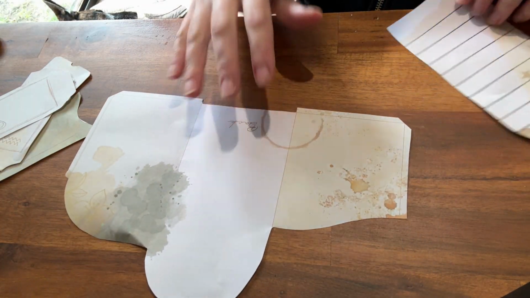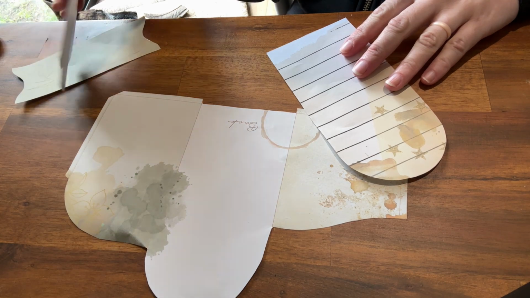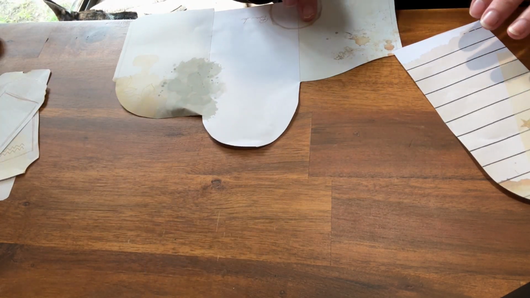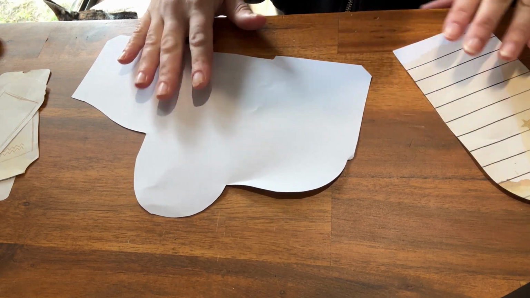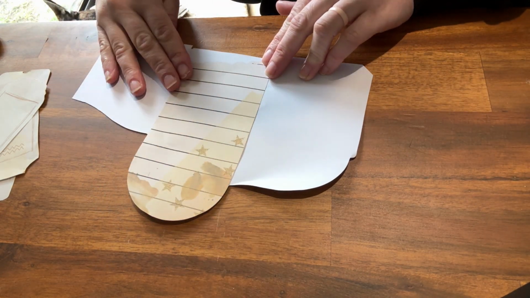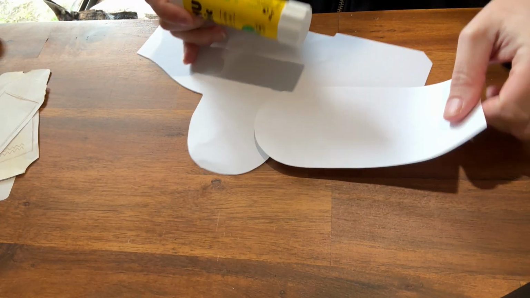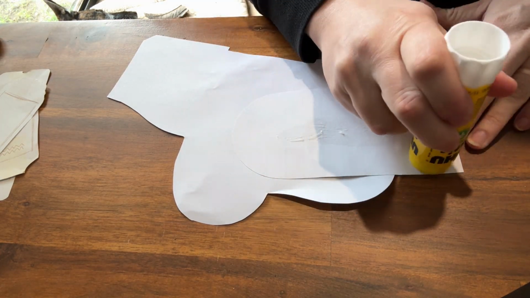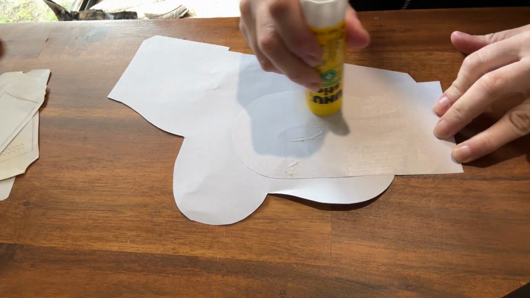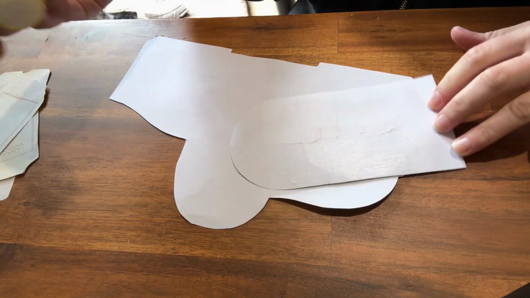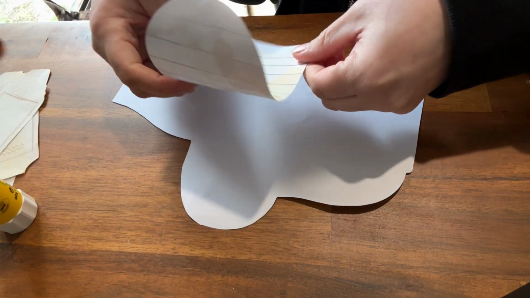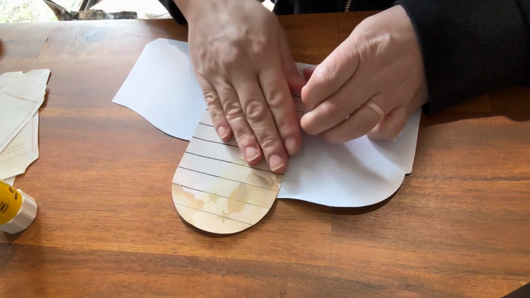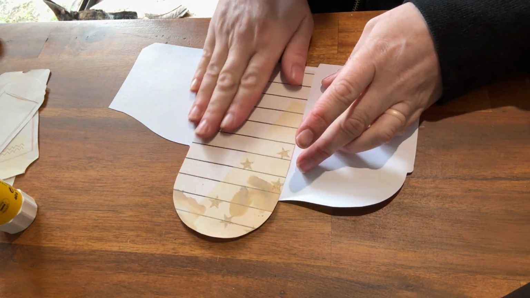Okay, we have all of our pieces now printed and cut out, ready to assemble. The first thing we need to do is turn this one upside down and put our insert in here. So I'm just using glue. You can use glue tape or whatever you like to use for your craft projects. Line her up with the bottom and stick her in there.